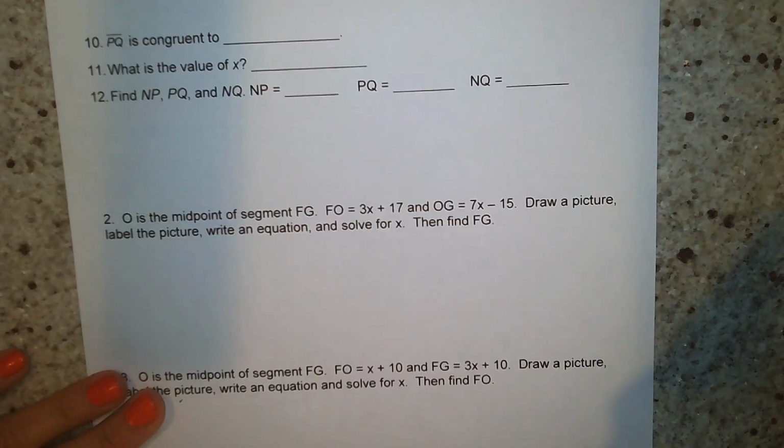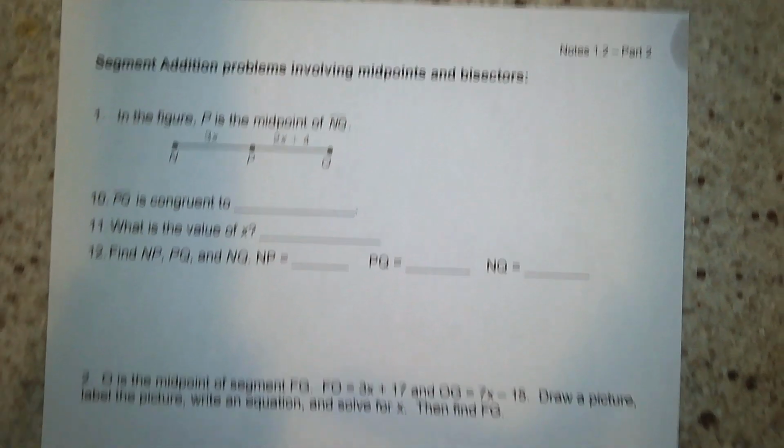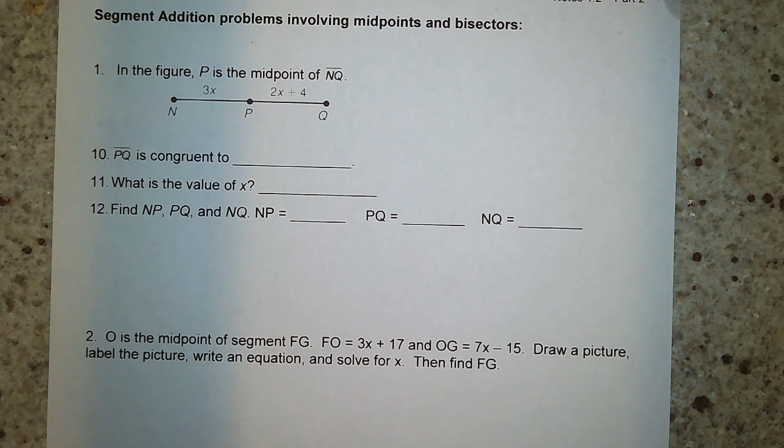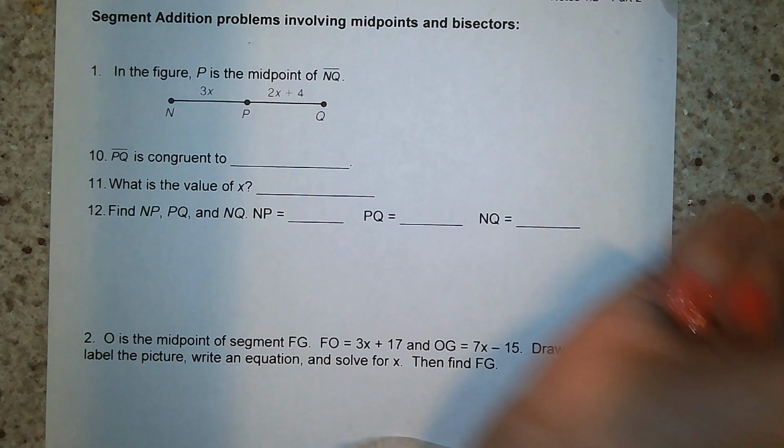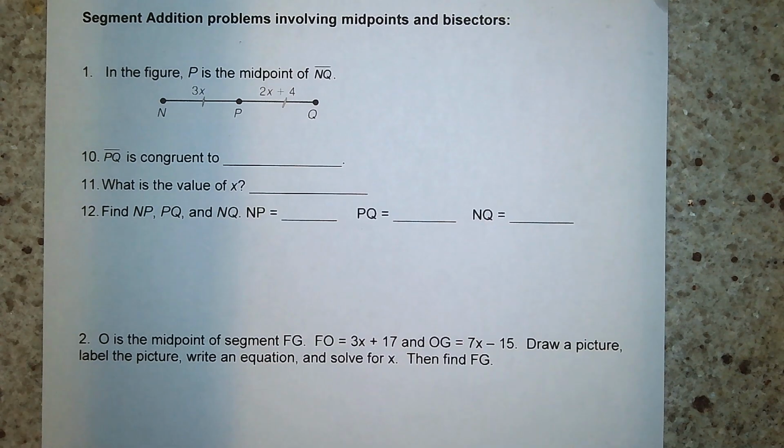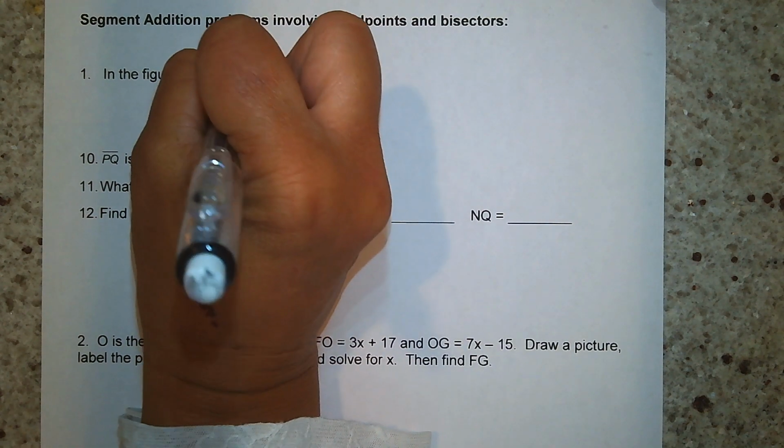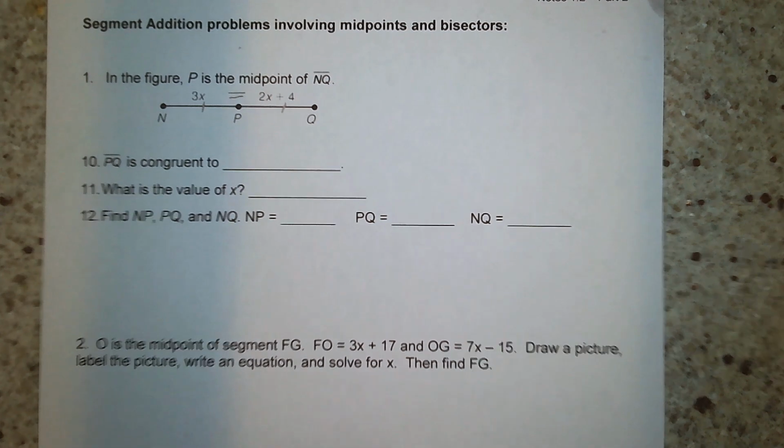Okay, in the next part, we're going to take a look at some midpoint problems. We're also going to use some segment addition in these as well. So let's take a look at the first problem here. Okay, it says in the figure, P is the midpoint. So if you know P is the midpoint, then you know that these two parts are equal to each other. Okay, so we could actually set them equal to each other.